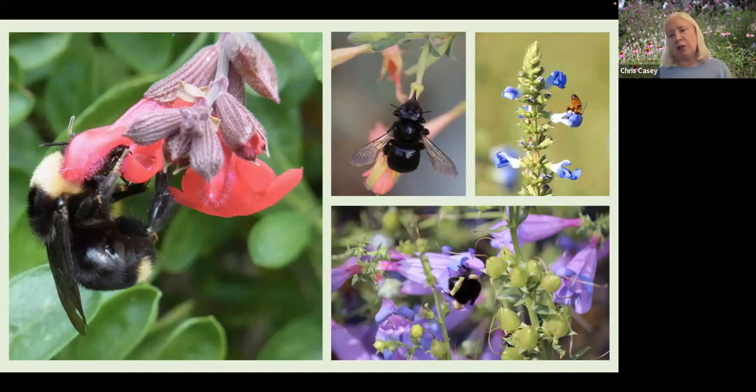Carpenter bees have a unique adaptation. Their mouth parts are different from all other kinds of bees in that they can actually cut plant tissue, or their mouth parts are almost like little saws. And so the carpenter bees are capable of doing something called nectar robbing, which you see in that upper photograph in the center.